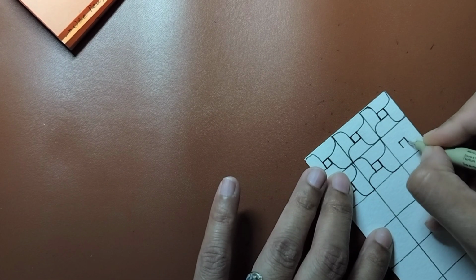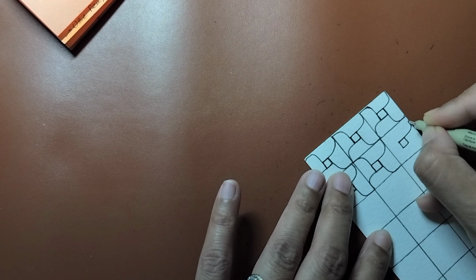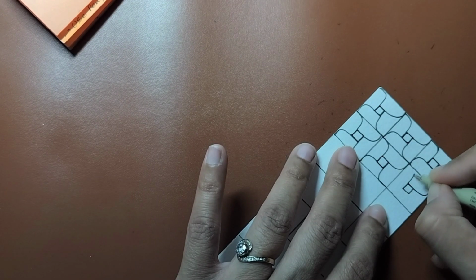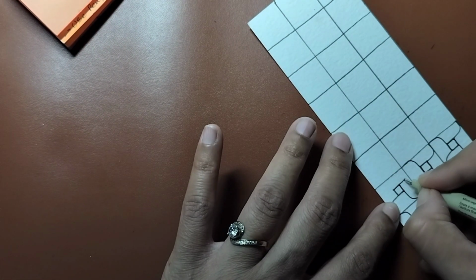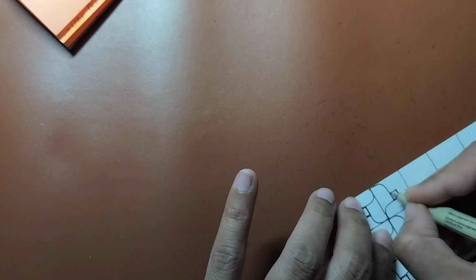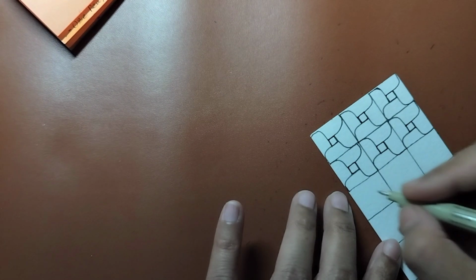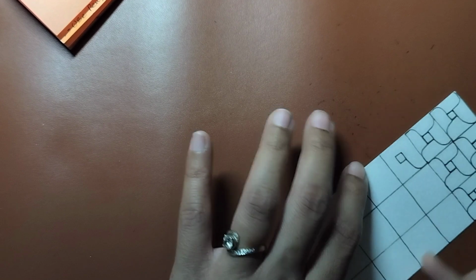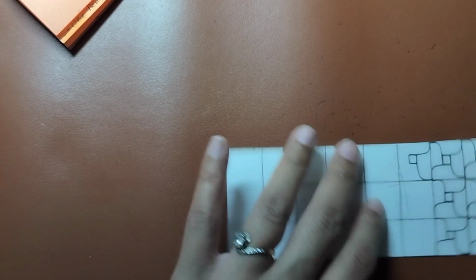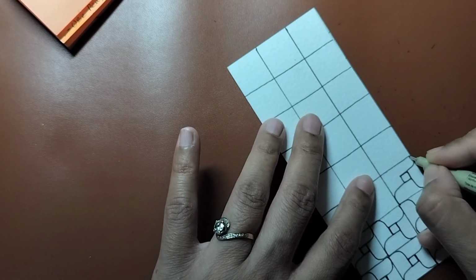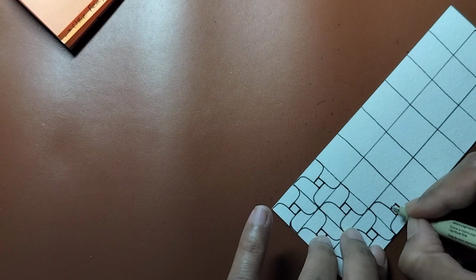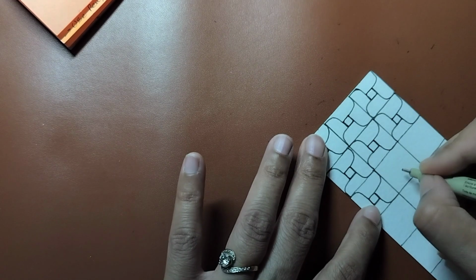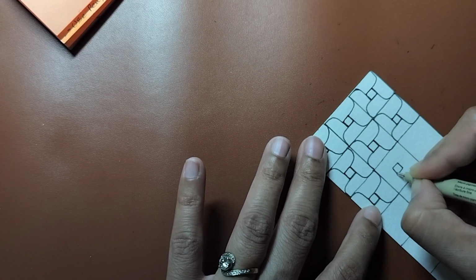Use your color pencil to shade. I drew in black and white with simple line work. You can add colors slowly. You can also draw all of them anti-clockwise and you get a third pattern.